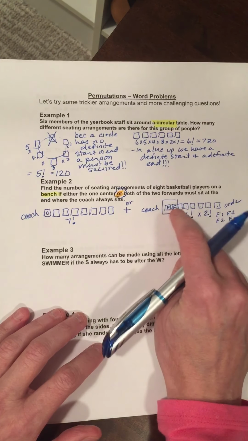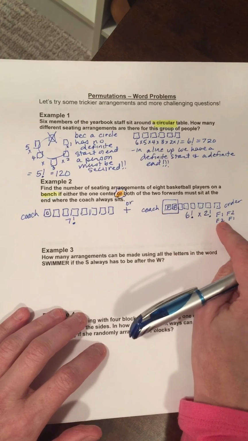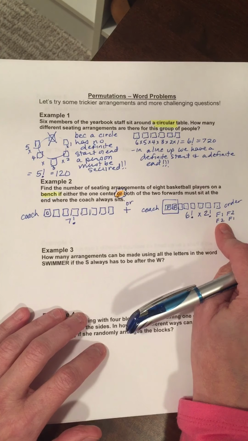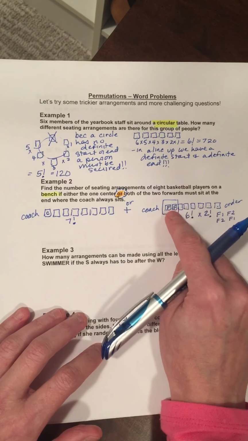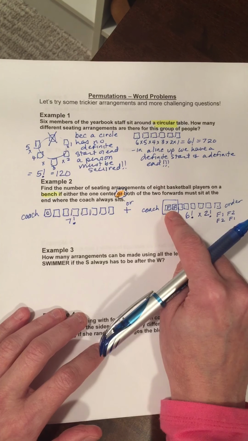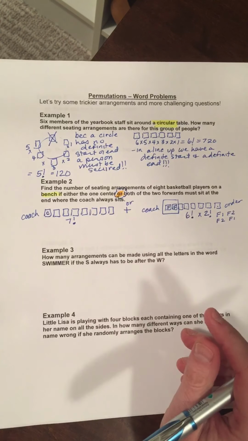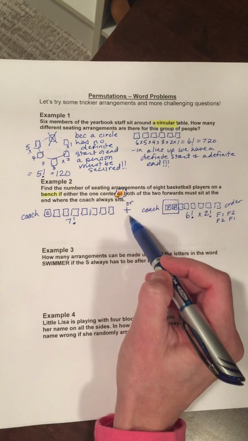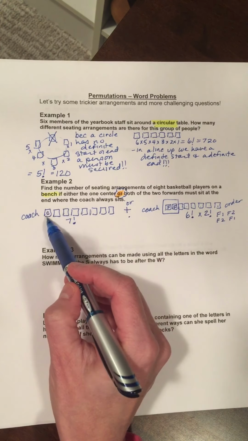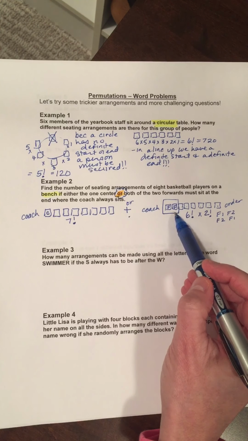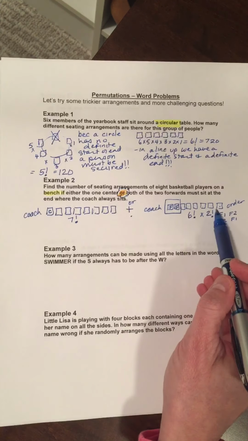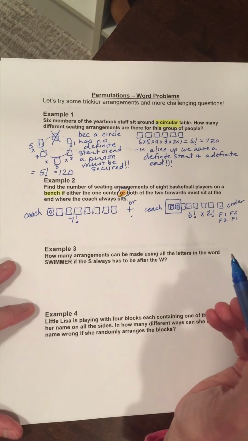So even though I've got my 2 forwards together, I've got to think about that order. And don't forget, even though they're together, they're not moving. They're being told where to sit. So it's an interesting question because it uses the or, it uses the annoying child, it uses the annoying boyfriend and girlfriend, but doesn't allow them to move. And we have to factor in order as well.